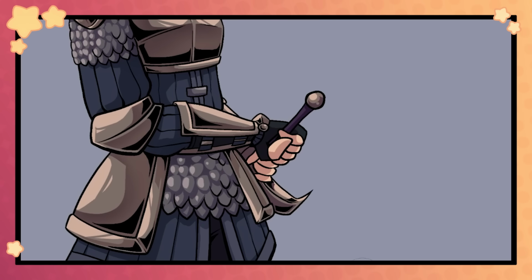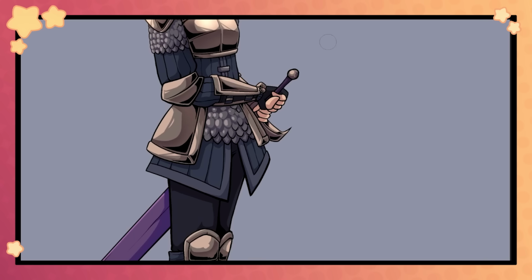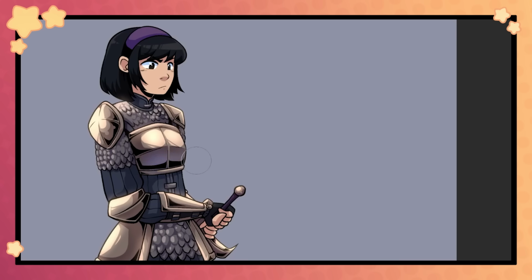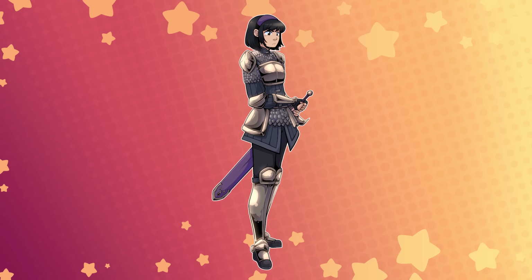Lastly, for her name, this is one that just kind of came to me when I was designing her. I wanted something simple and proper without sounding overly fancy, so her name's Olivia. Everyone say hi. And with our knight girly all finished, let's move on to our third and final character.